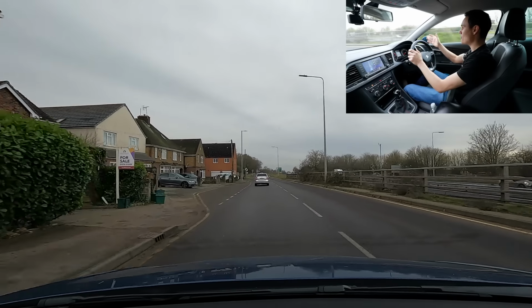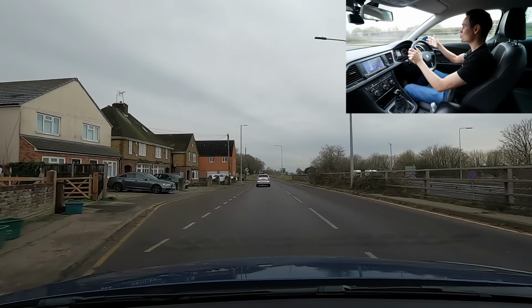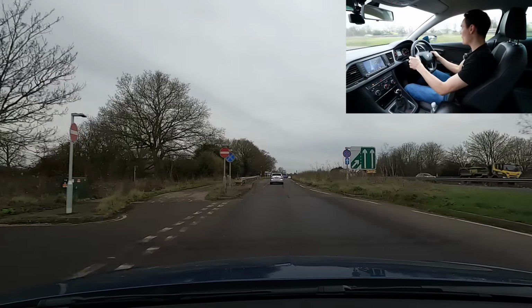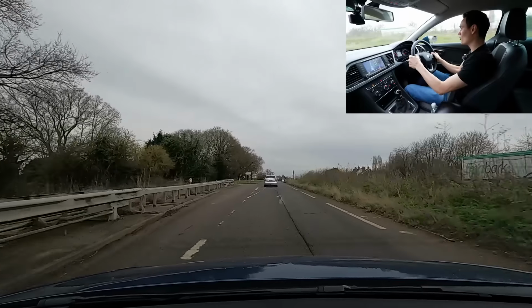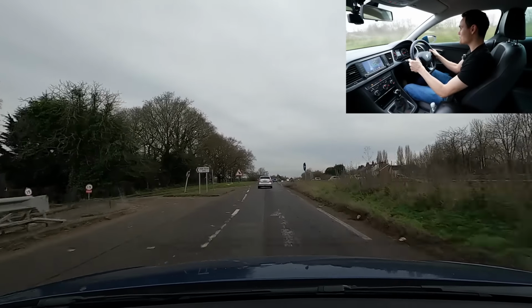And here we are, about to join the A12 again. That was the road I left when I started following the triangles. It's taken me around the city to bypass that main road, and now I'm going back on to the main road via this slip road.